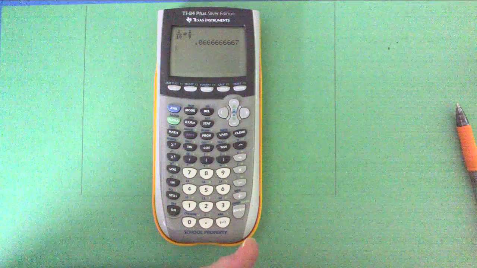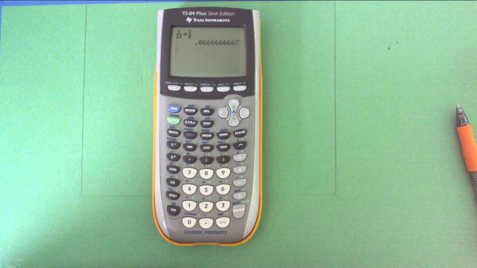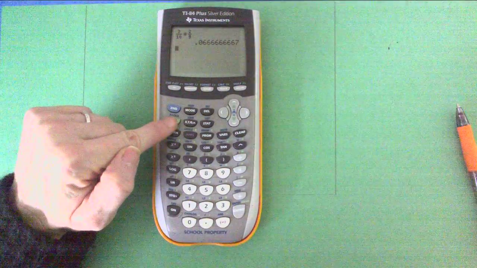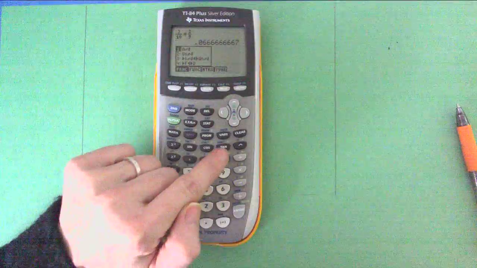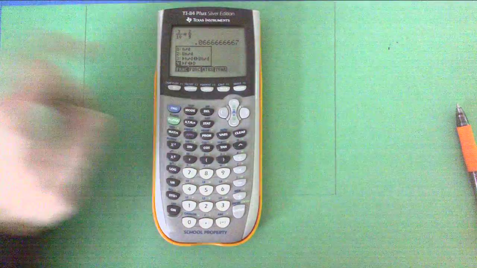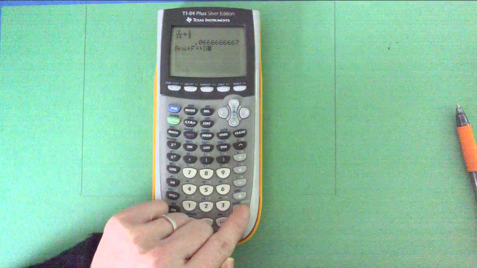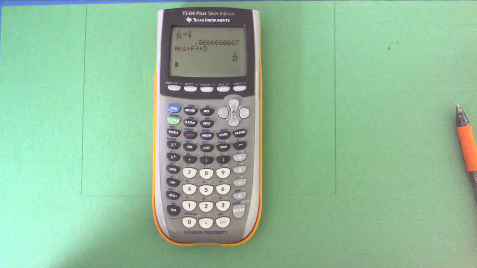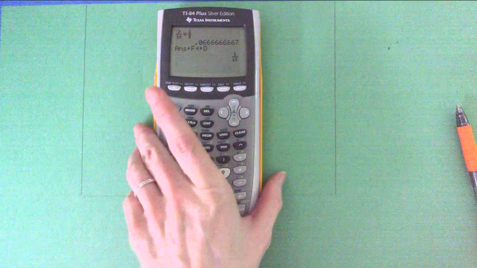Well, I don't like that. That wasn't one of my answer choices. So I can actually change this back into a fraction. If I hit alpha Y=, I want to go from the decimal to the fraction, or the fraction to the decimal, which is number 4. If I choose number 4 and hit enter, boom, there it is, 1 over 15. So I can do it on the TI as well. Okay.